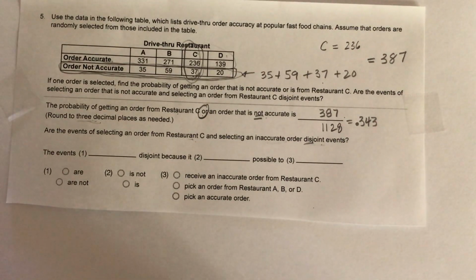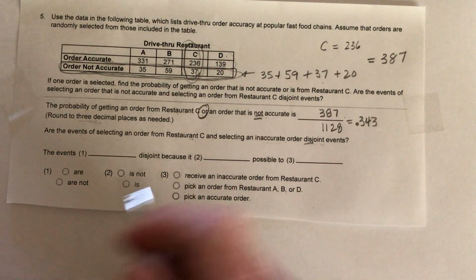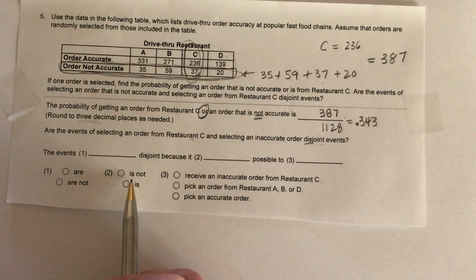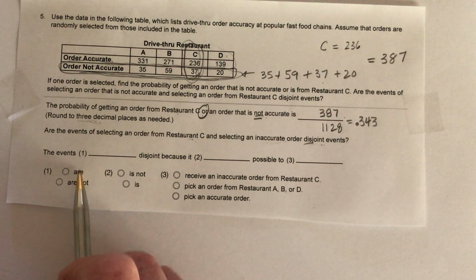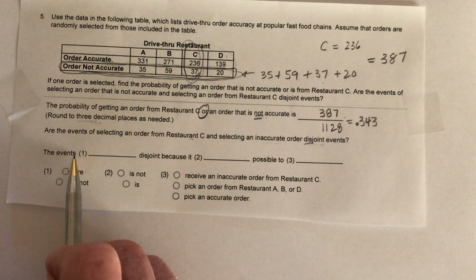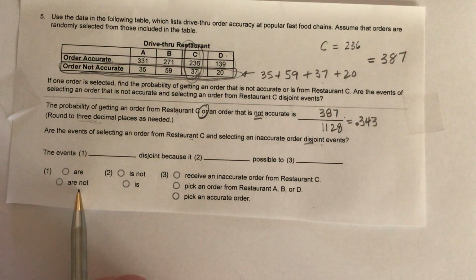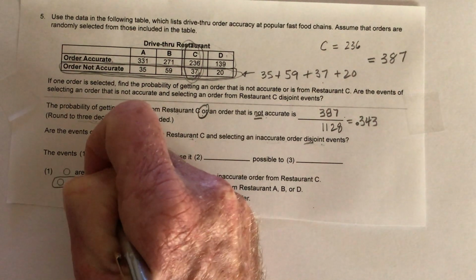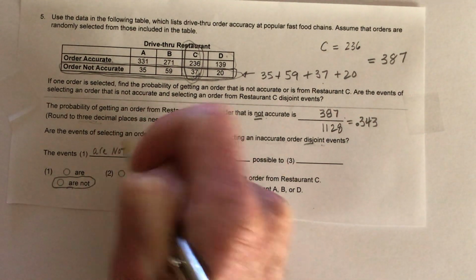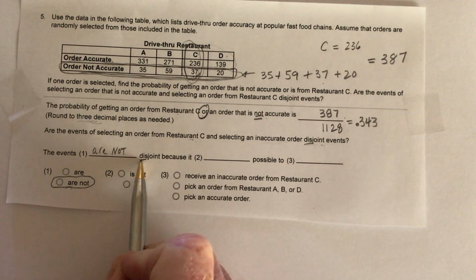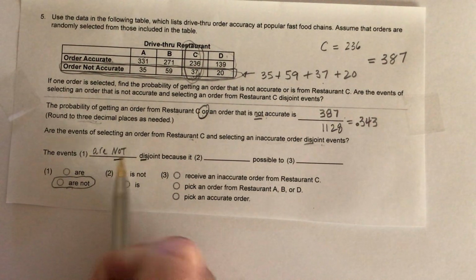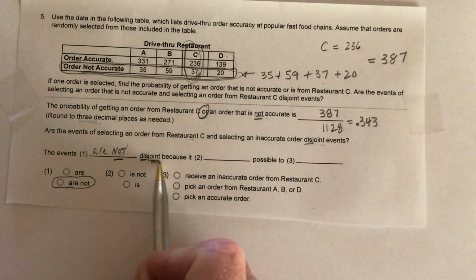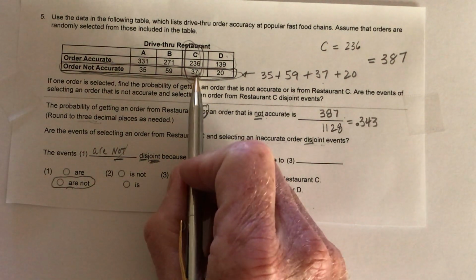No, the events are not disjoint. Oh, I see, they even have singular and plural. Okay, so I need plural, and they are not disjoint, which is sort of weird because this means not, and so this is a double negative. So 2 negatives will cancel each other out because they are joined. They're joined right there at the 37.